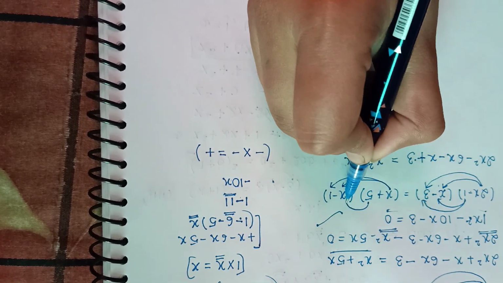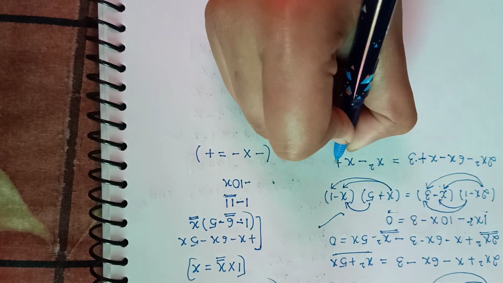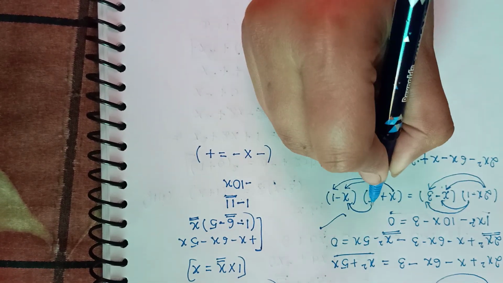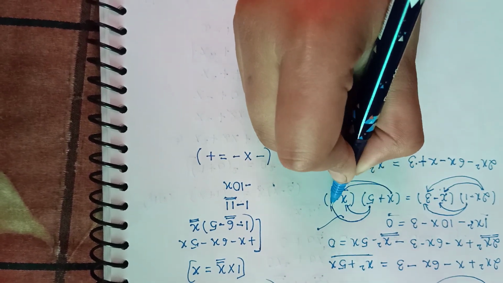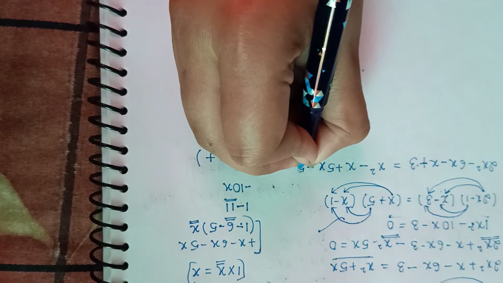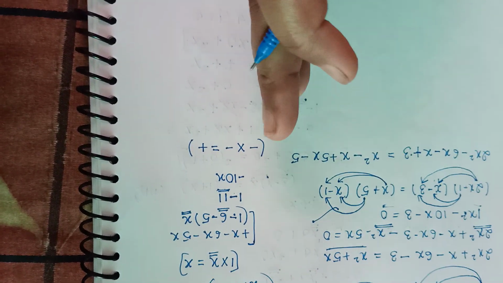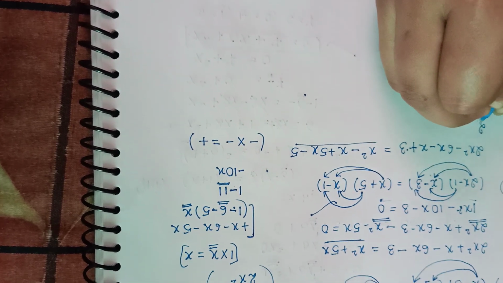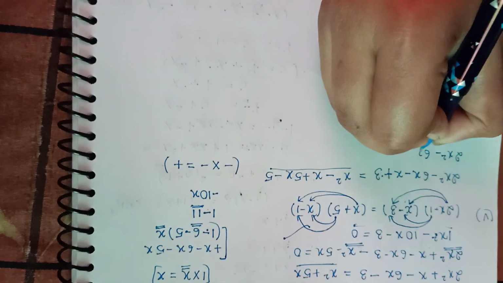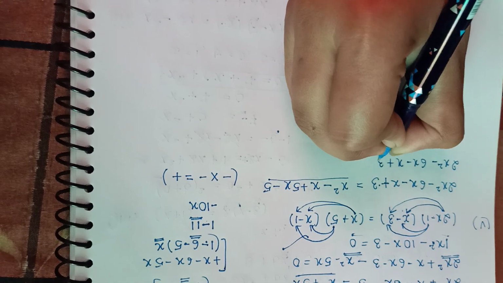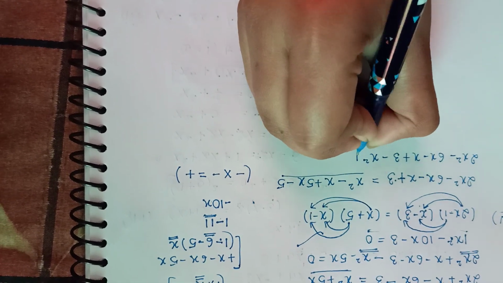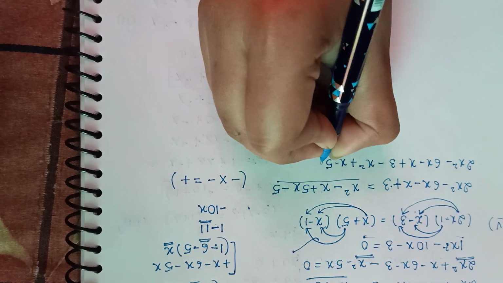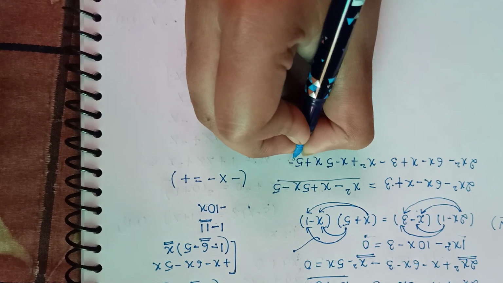Similarly, we are going to multiply 5 by x, so we will get 5x. And then we multiply 5 by minus 1, we will get minus 5. Now we are shifting all these numbers to the left hand side, and then we will get 2x square minus 6x minus x plus 3 minus x square minus x plus 5x plus 5 equals 0.